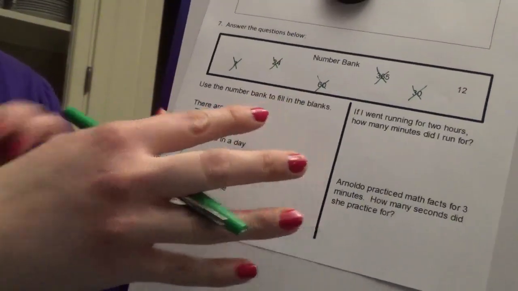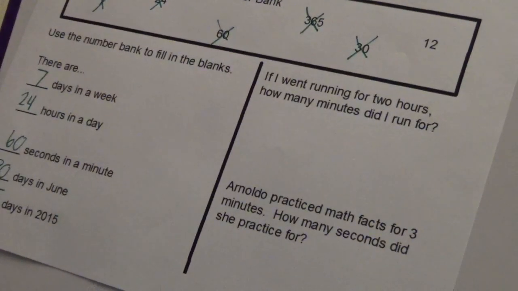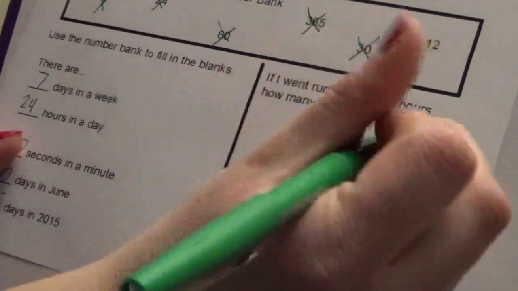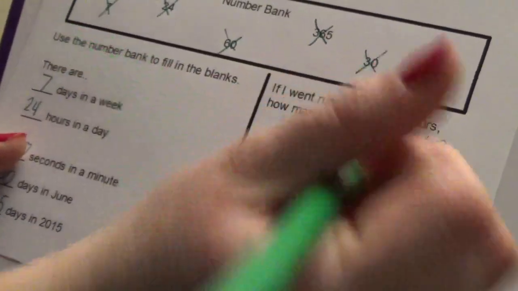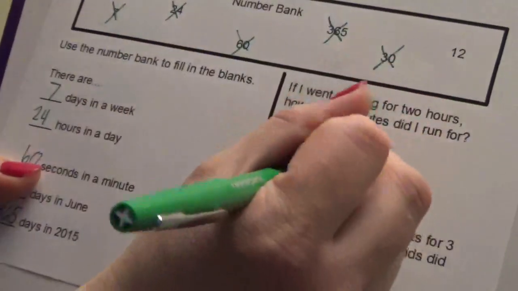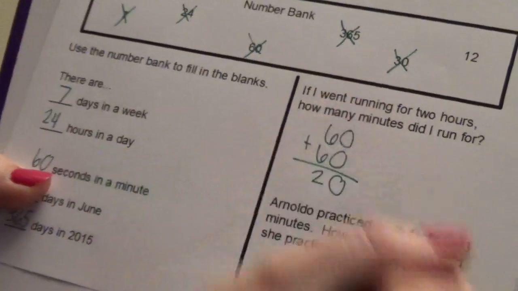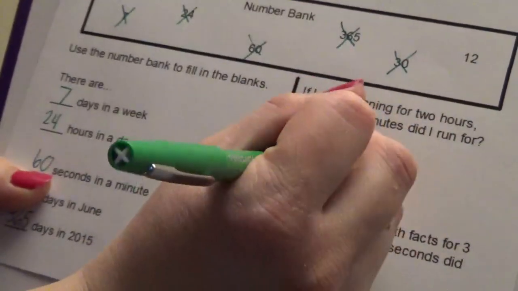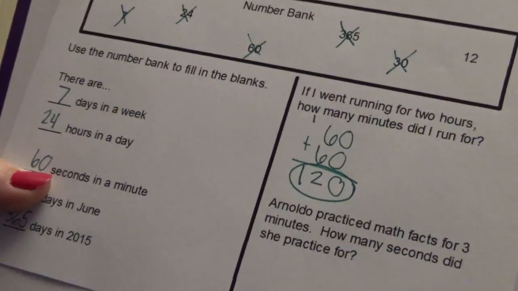I'm going to zoom in a little bit here for us. Okay. So if I was answering this question, the number sentence that I would use to answer would be 60 plus 60. There are 60 minutes in 1 hour, so I'm going to add 60 and 60 to figure out 2 hours. 0 plus 0 is 0, 6 plus 6 is 12. That means I have 2 tens in my tens place. I regroup my 10 tens into the hundreds place. 1 plus 0 is 1. 120 is my answer, 120 minutes.